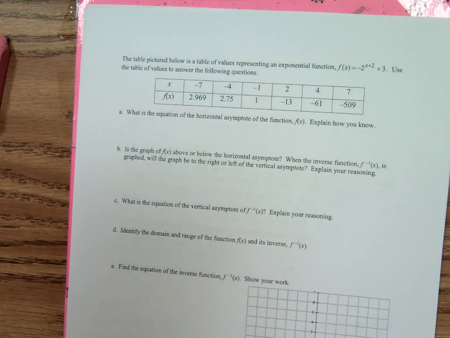Is the graph of f of x above or below the horizontal asymptote? Below. How do you know that? Values are under 3. Okay, all the values of f of x are less than 3. So when the inverse of f of x is graphed, will the graph be to the right or to the left of the vertical asymptote? To the left, because f of x is below the horizontal asymptote. The inverse of f of x is going to be to the left of its vertical asymptote.